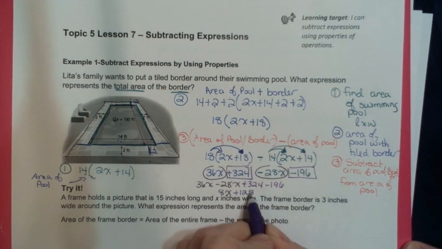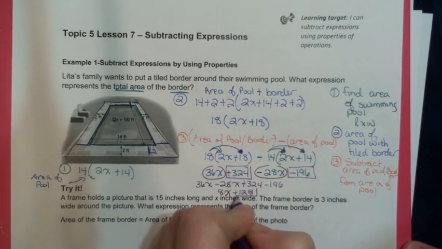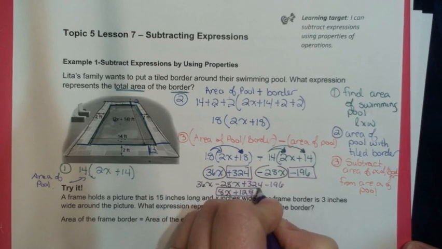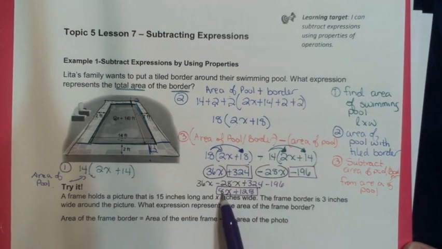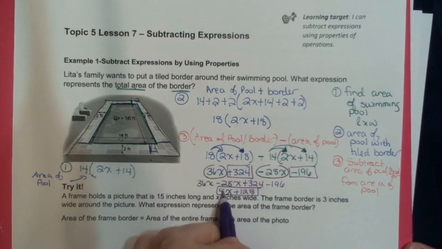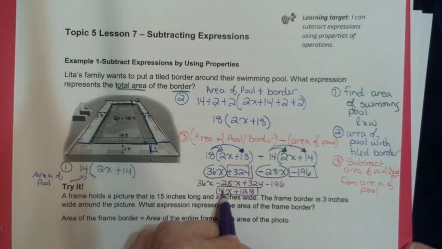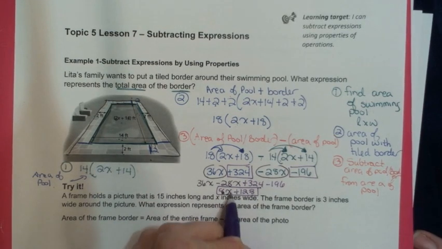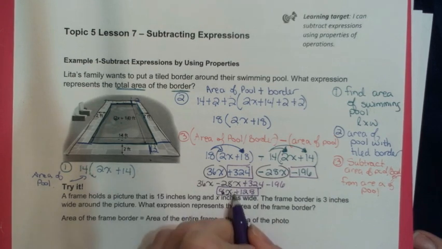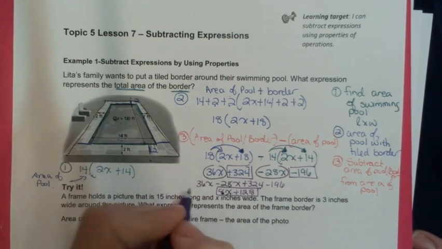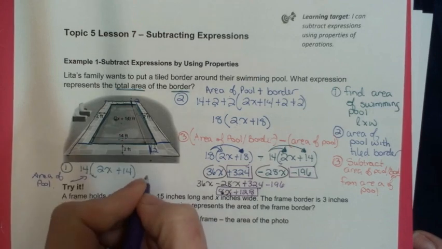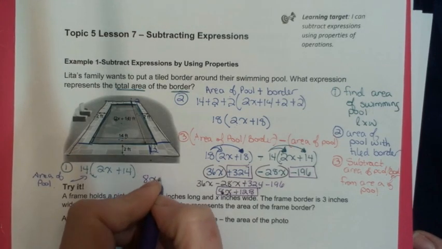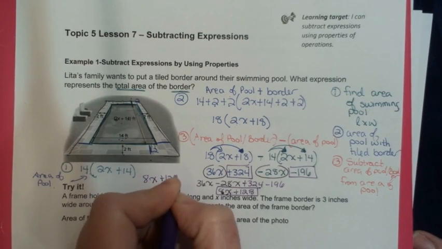And I cannot combine these two. I know it got a little small. But now the area of just the border is 8x plus 128. Now technically that's not done, because since we're talking area, and this is a word problem, I need to write it as a word answer. So I got 8x plus 128.